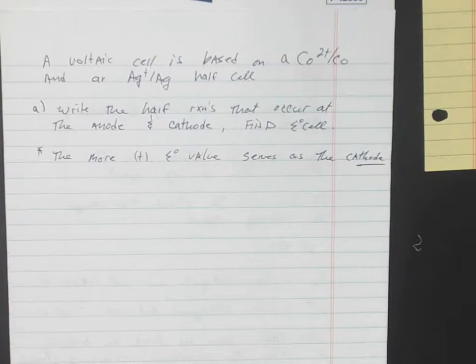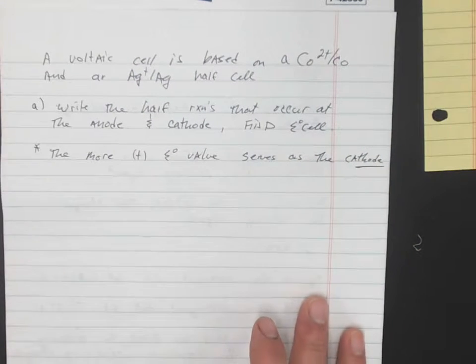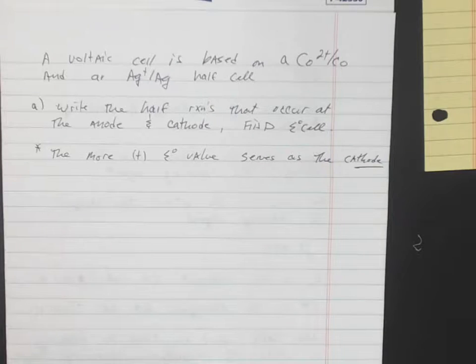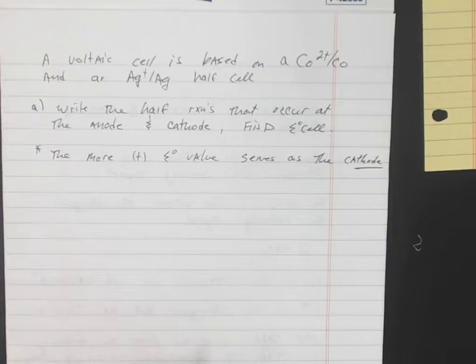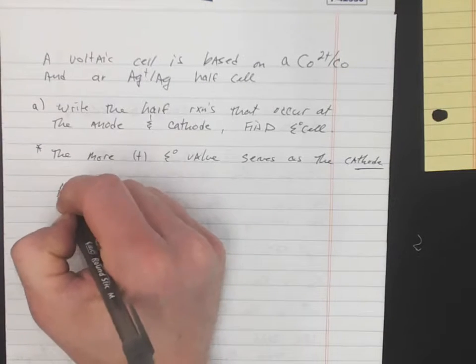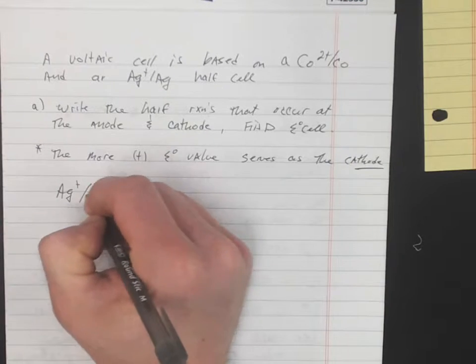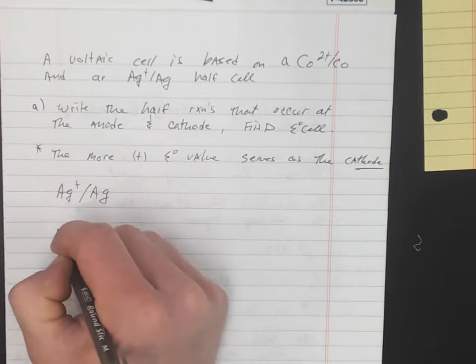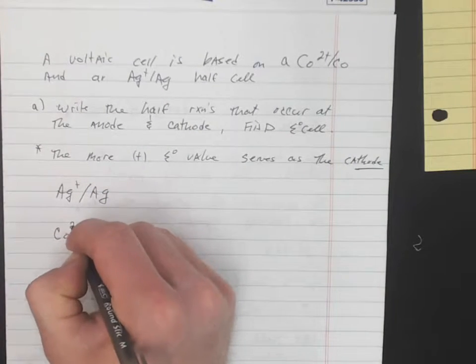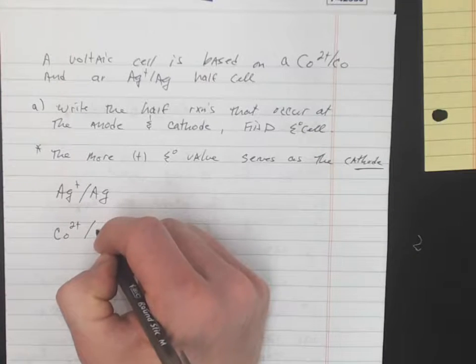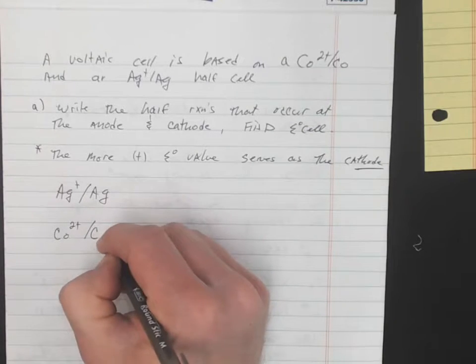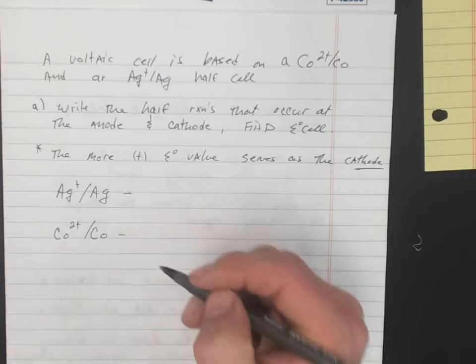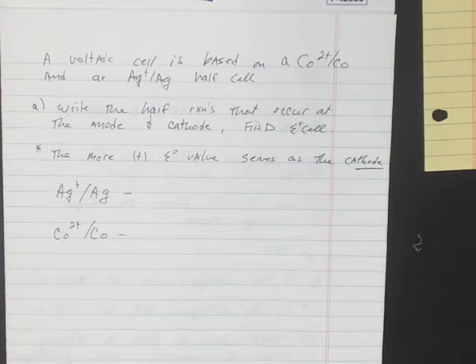So the first thing that is helpful is to go into Appendix E and take a look at the system that we've essentially been given, Ag plus to Ag, Co2 plus, the cobalt ion, to cobalt. And let's get the E naught values associated with those two.